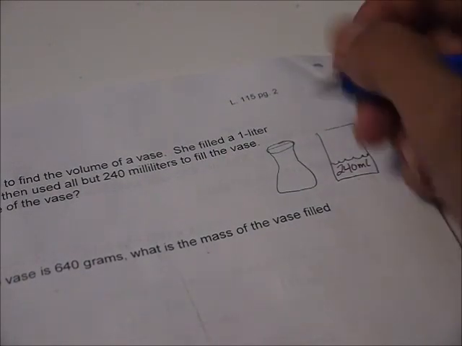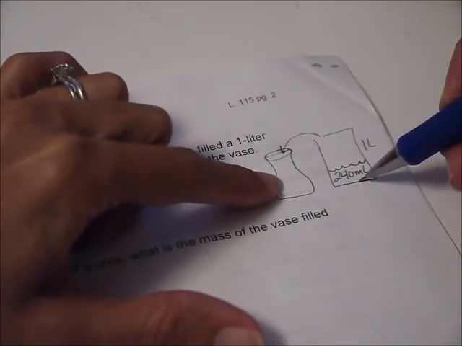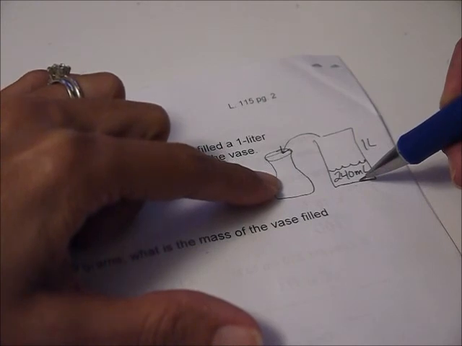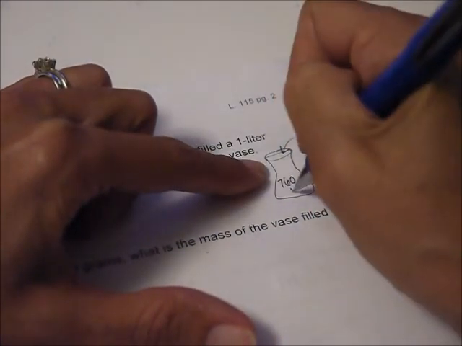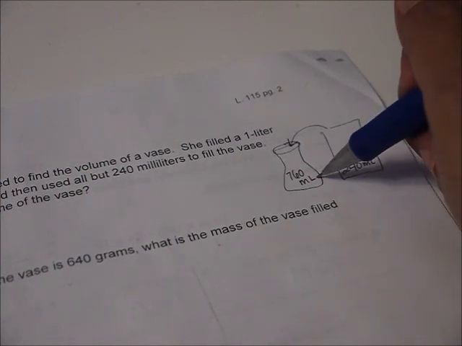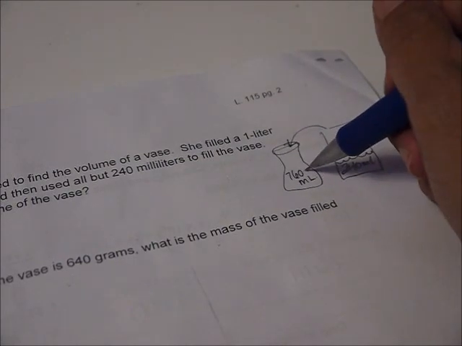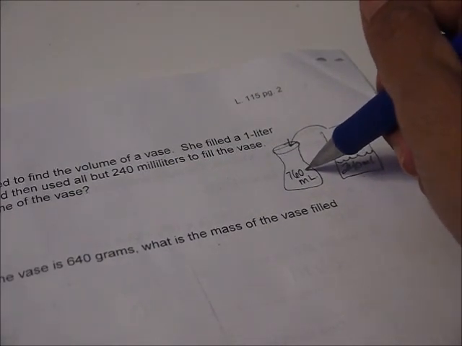Well, altogether it's 1,000. So what she actually poured in here was 1,000 minus 240. Okay, well, 1,000 minus 240 is 760 milliliters is how much they poured in, right? Okay, so what is the volume of the vase? Okay, well, the volume of the vase is milliliters converts to cubic centimeters.